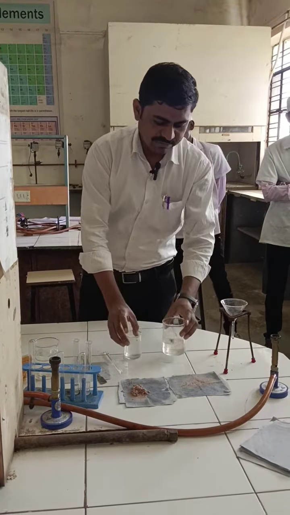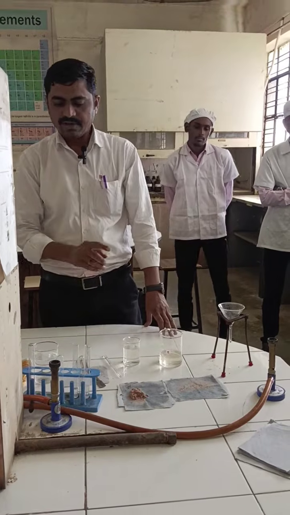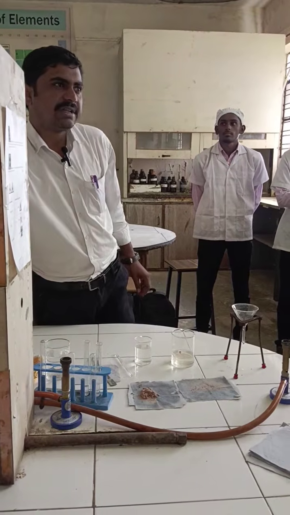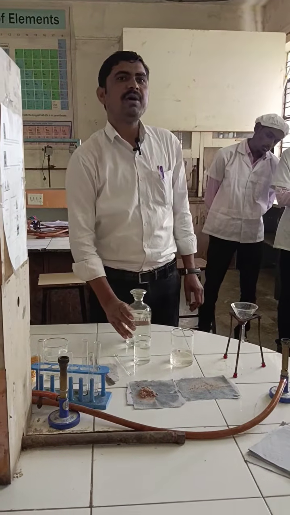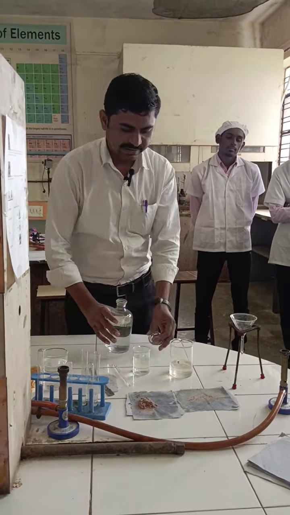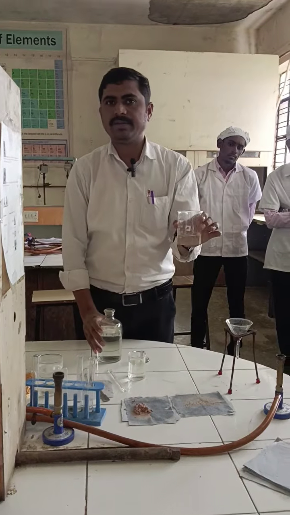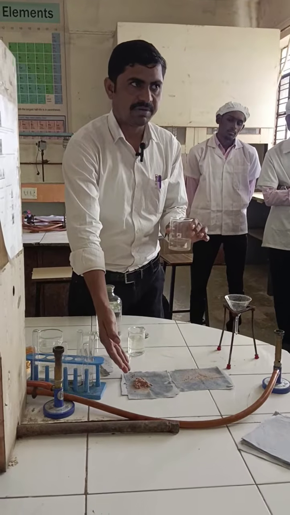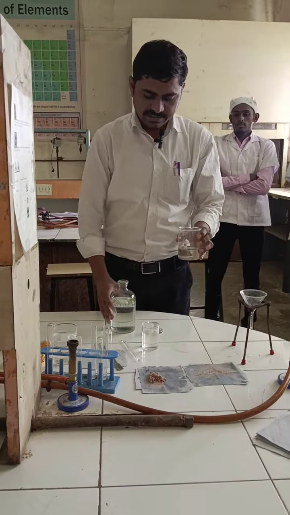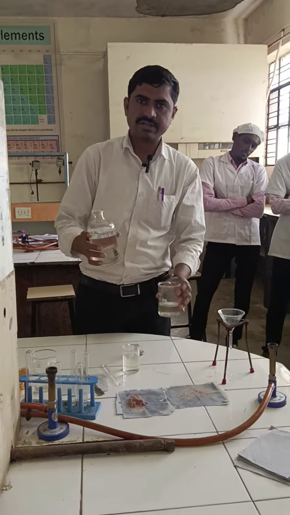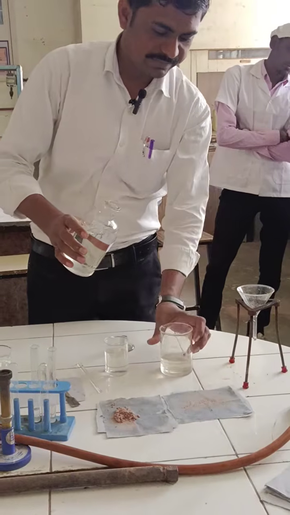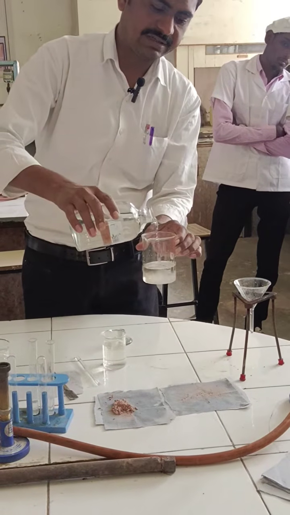So the question is how to separate out this one. For that we have to add dilute hydrochloric acid. After addition of the dilute hydrochloric acid, that compound will reappear. Now you can see how it reappears. This is our filtrate, and this one is the residue. One compound is present in the residue, another in this liquid, the filtrate. How to make it reappear? By using dilute HCl. You can observe the change. Precipitation takes place and the compound reappears.